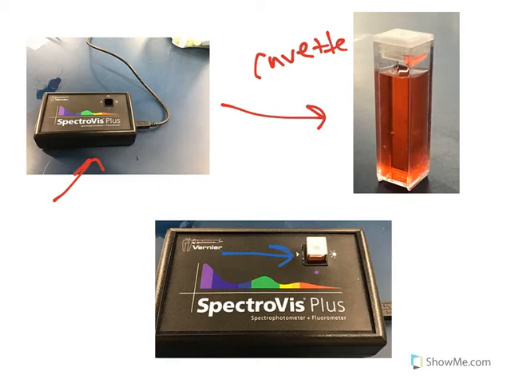If you were to put this ridged side in, those ridges might absorb some of that light, giving you an incorrect absorbance. Also, when you handle this cuvette, it's important that you only touch these sides with the ridges, as those are the sides that are not being measured. If you were to touch the smooth side, the oils in your finger might deposit onto the smooth side, which will cause more light to be absorbed, and you'll get a false reading.